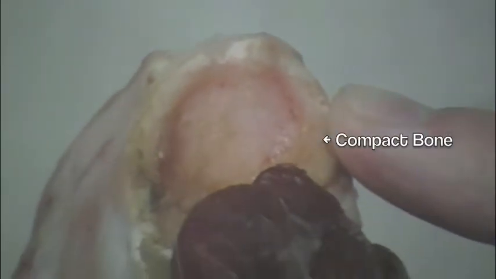Compact bone is a dense, smooth-looking, homogeneous bone. Here's an example of compact bone located on the outside layer of the bone. Spongy bone is composed of small pieces of bone and lots of open space. An example of spongy bone is in the inside layer of the bone located here.